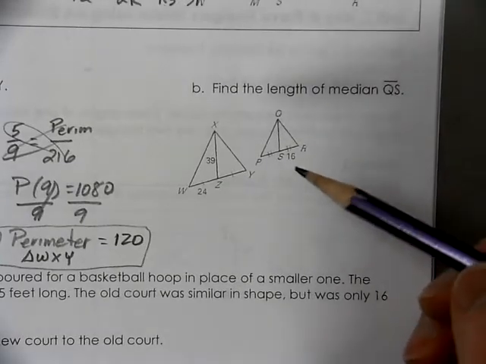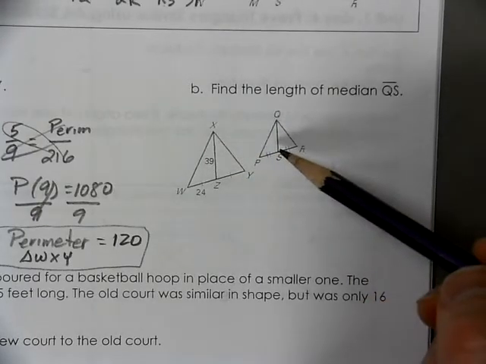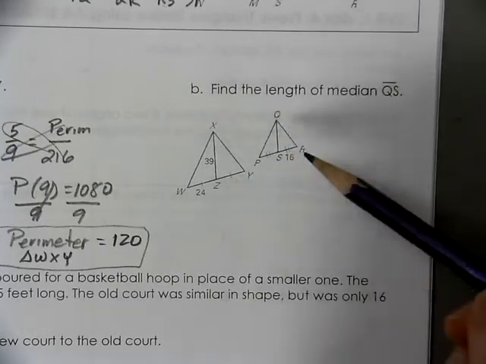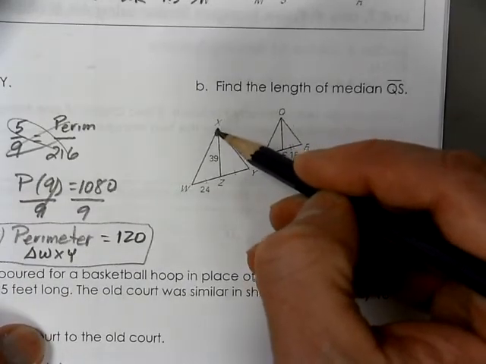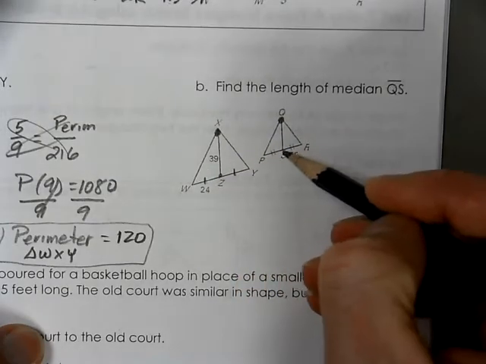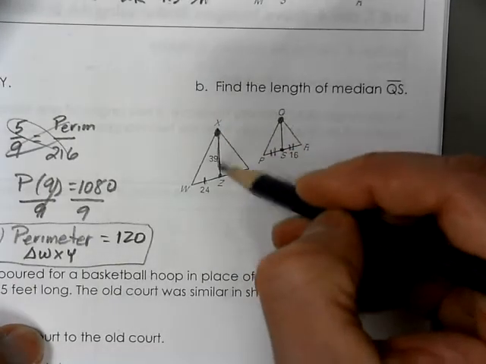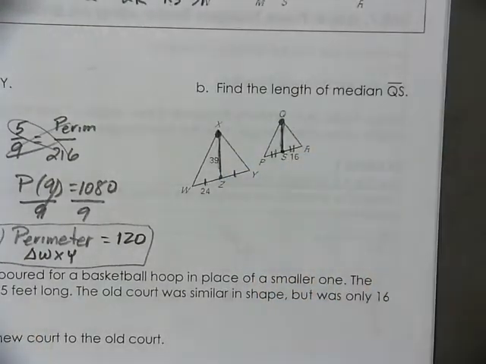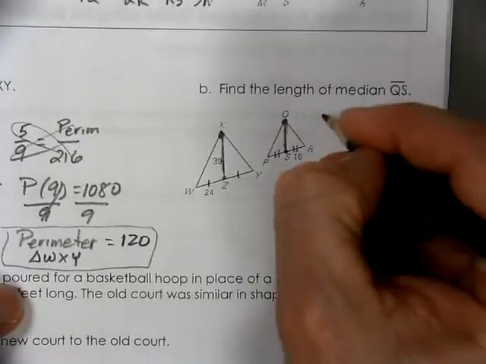When we look over here, we have learned in the past that any corresponding segment of similar triangles will also have the same scale factor. Well, here we learned that if you go from a vertex to the midpoint of the opposite side, then you're called a median. Alright, that's a median there. So the medians should hold the same scale factor between the two triangles. We first need to figure out what the scale factor is.